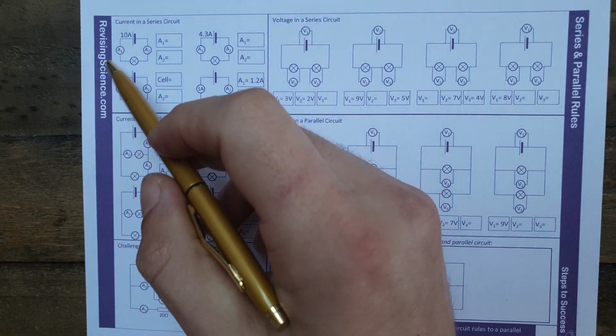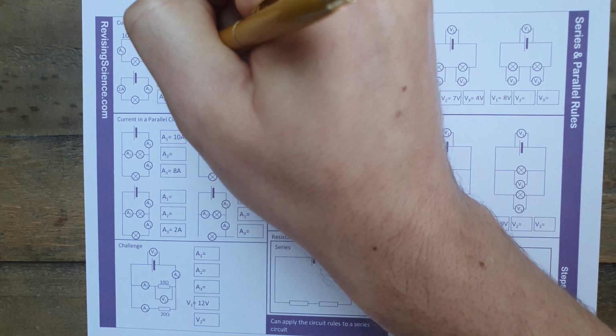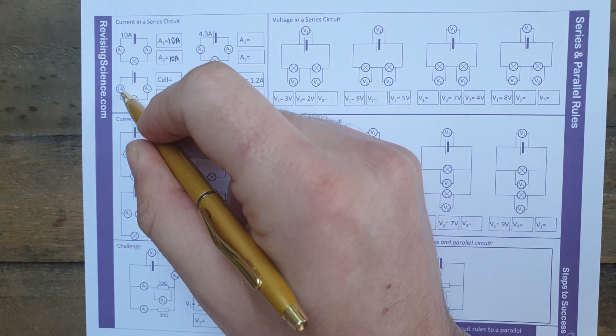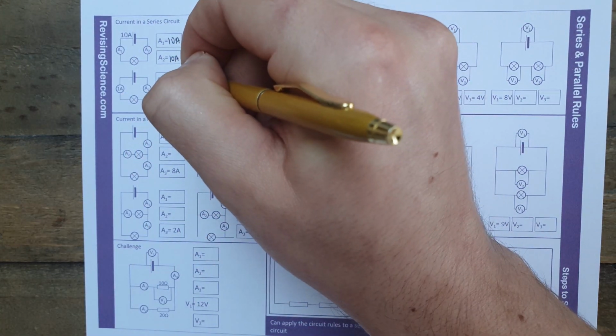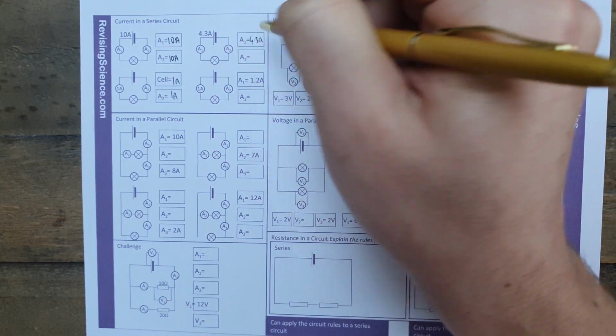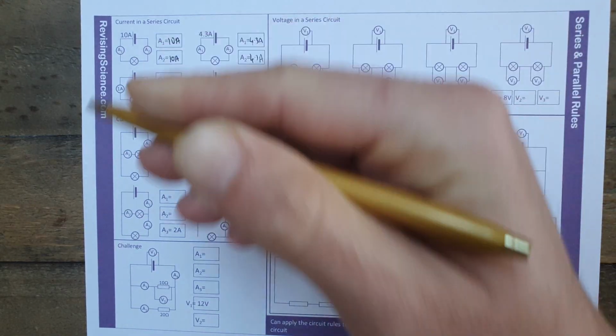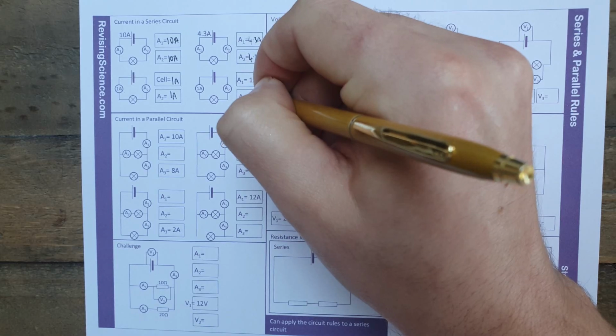a circuit. So if this is 10 amps, then ammeter 1 is going to be 10 amps, and ammeter 2 is going to be 10 amps. Same rule here, so again, it's the same everywhere. So if that's 1 amp, then the others are going to be 1 amp, and so on. 4.3 amps, and 4.3 amps, and 1.2 amps, and 1.2 amps.